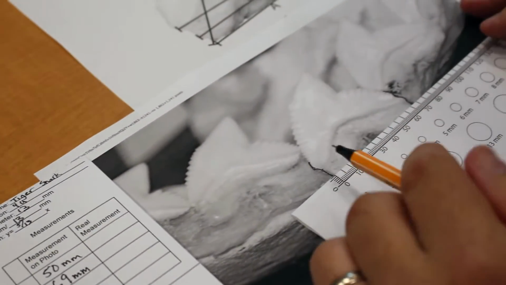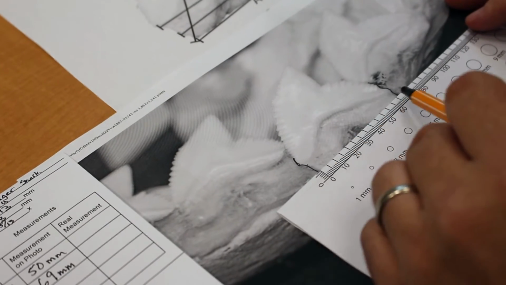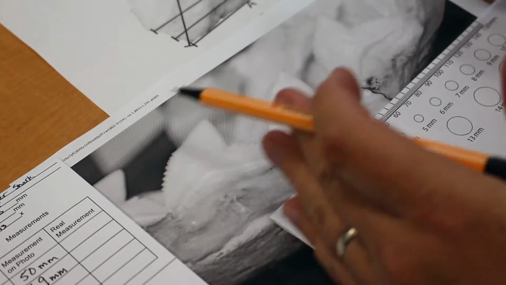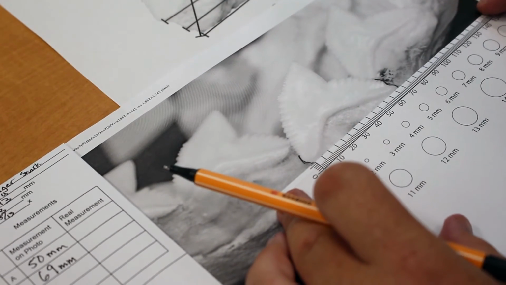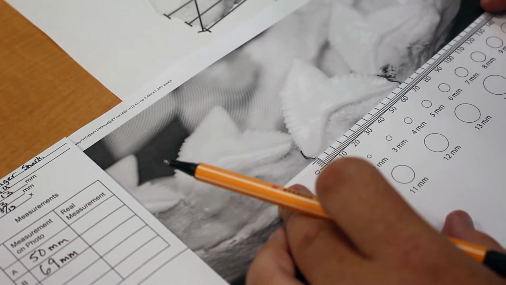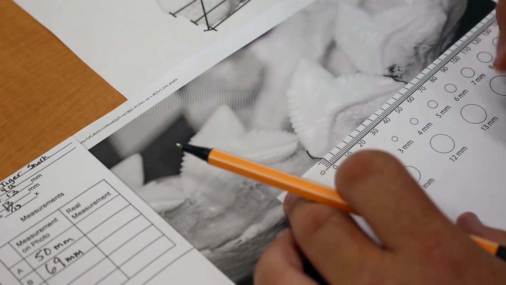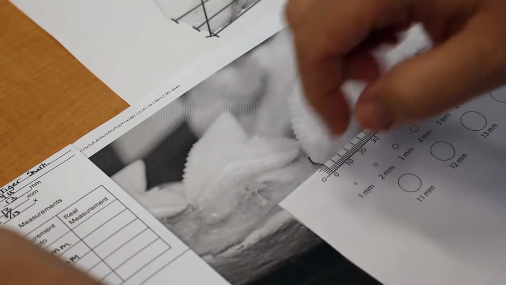Measurement C measures where the root and the cusp actually meet. On a tiger shark tooth, it might actually be a little bit narrower than B. Some teeth it might not. And it's actually almost the same size on this tooth. It is 68 mm.